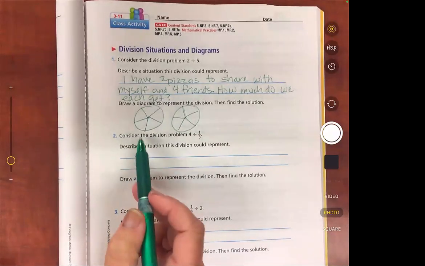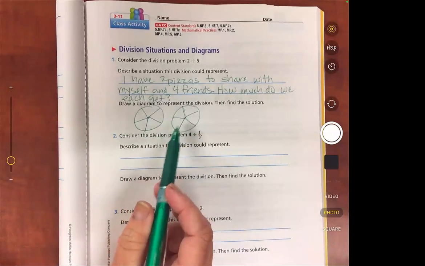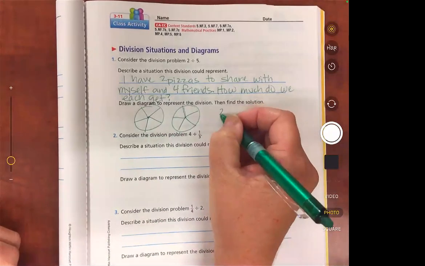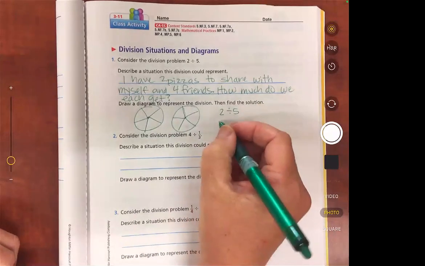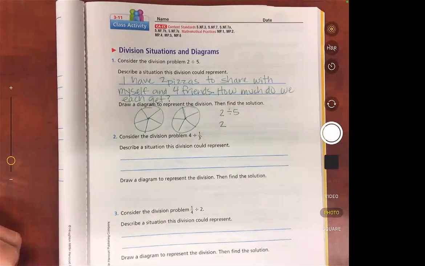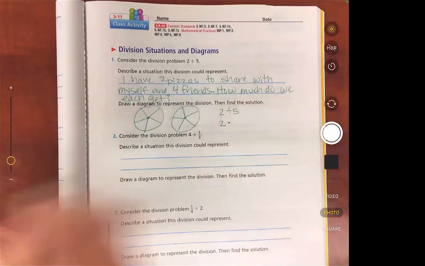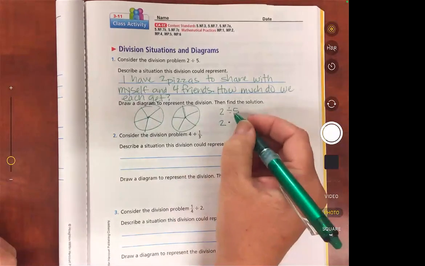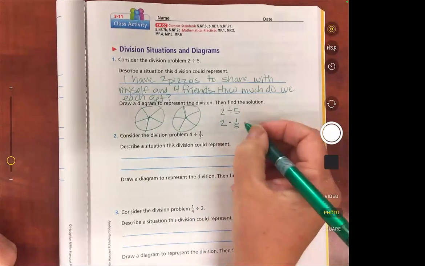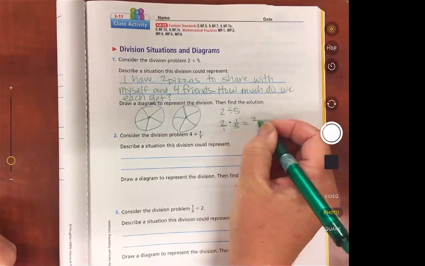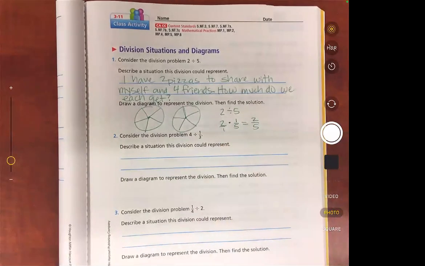So if I'm gonna share these 2 pizzas with myself and 4 friends, I have 2 divided by 5. And remembering what we did last week, we said the first number stays the same. We change our division to multiplication and we flip. 5 becomes 1 over 5. And then when I solve that, I end up with 2/5. I get 2/5 of the pizza. Does that make sense? Yes. Let's look at the next one.